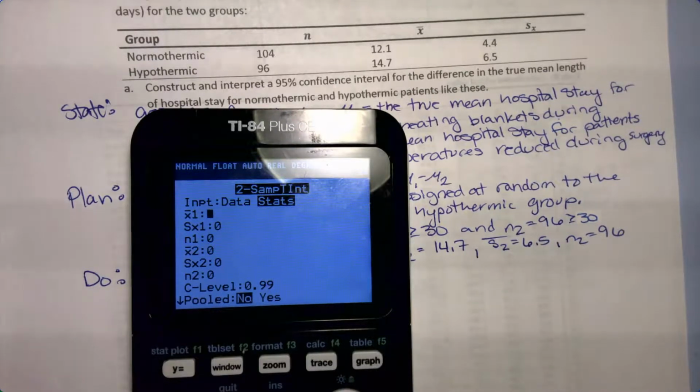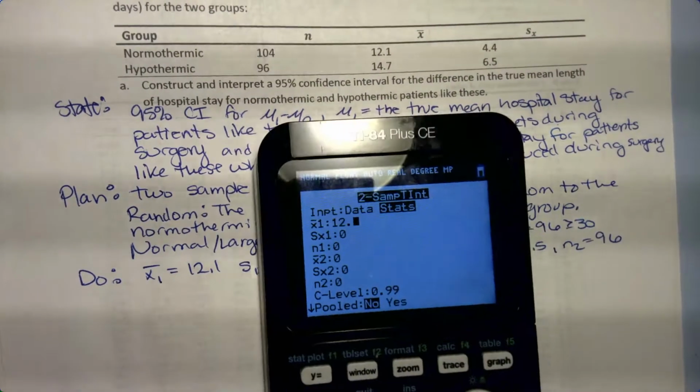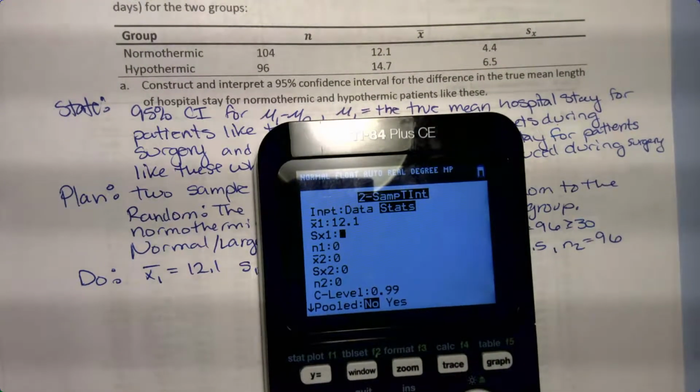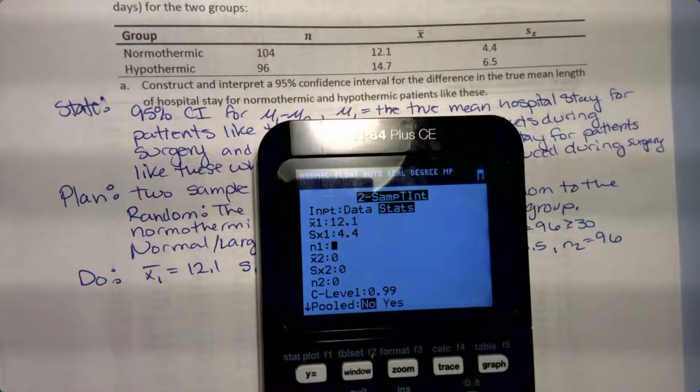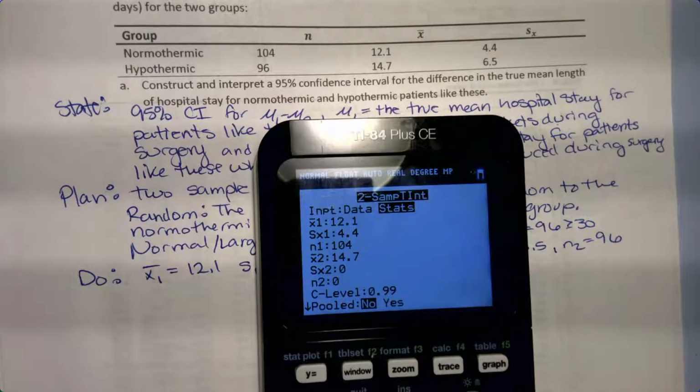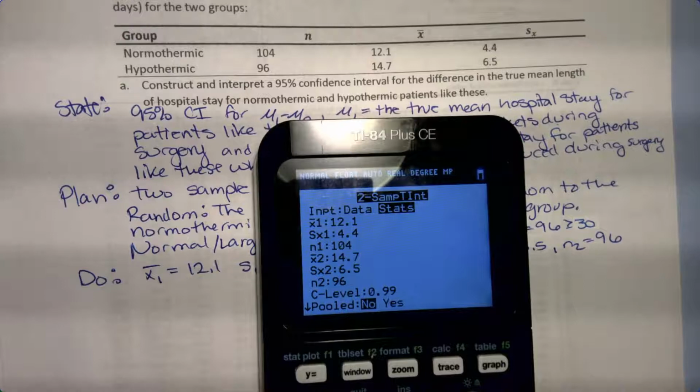So my x-bar was 12.1. My standard deviation for my first sample was 4.4, 104. Then my x-bar was 14.7, 6.5, 96. My confidence level is 0.95.